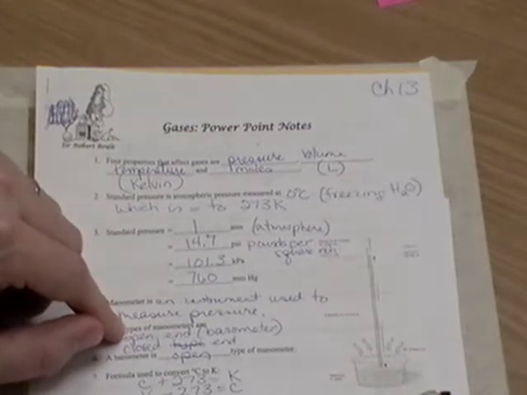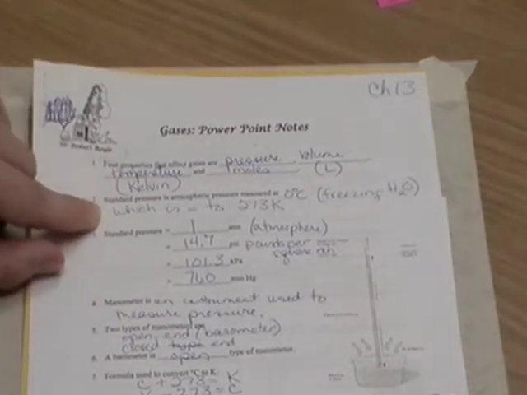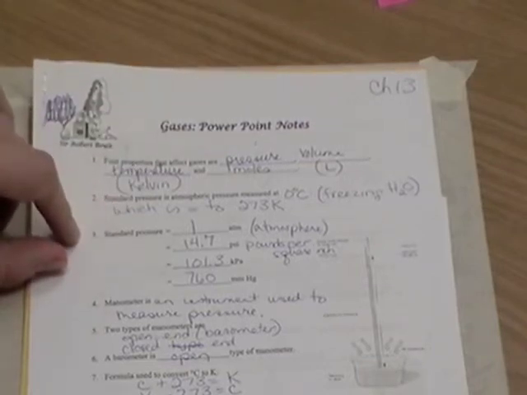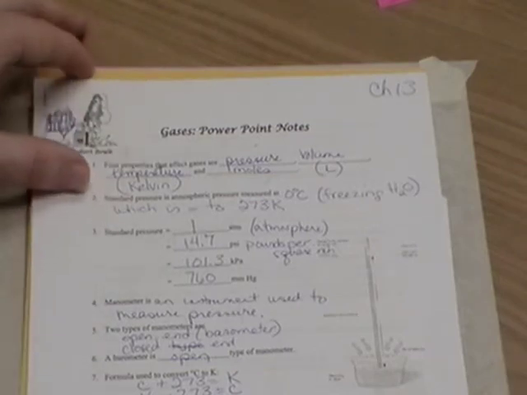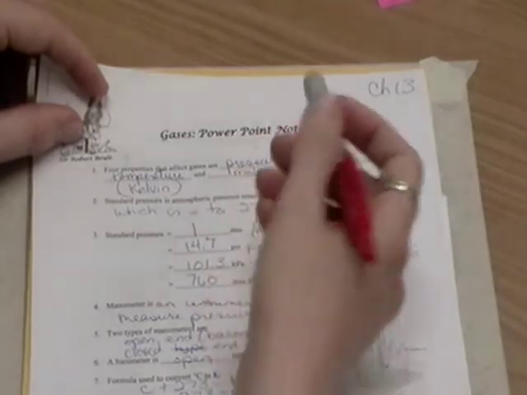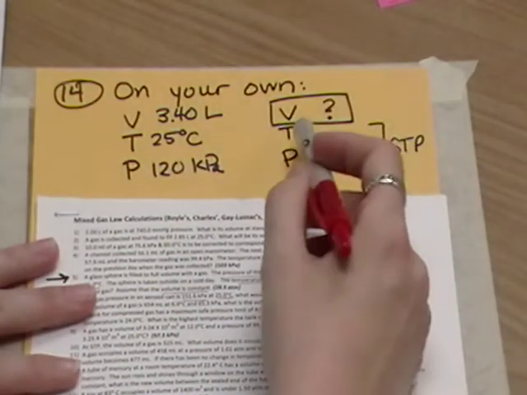It also gives you that standard pressure and temperature in number 2, and in number 8 it gives you standard temperature. So what you need to do is look in your gases PowerPoint notes and find out where it tells you what standard temperature and pressure are.